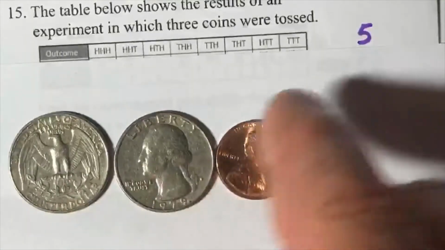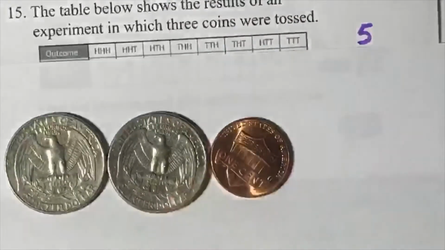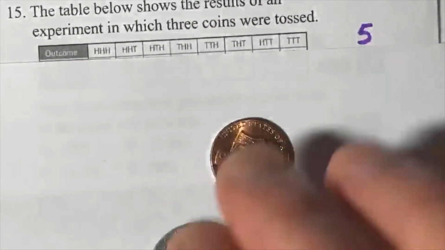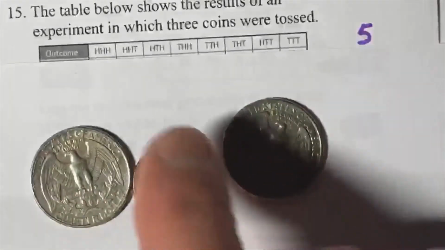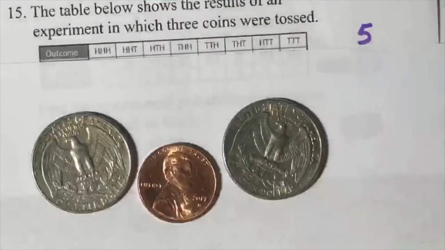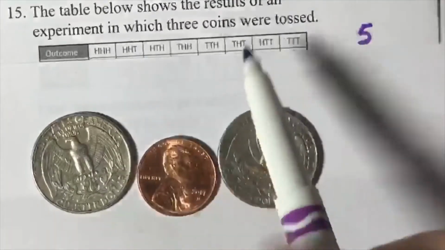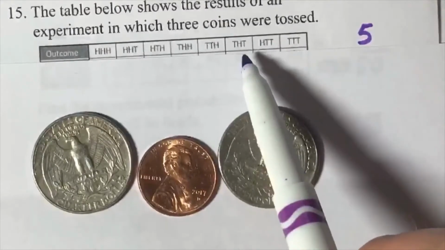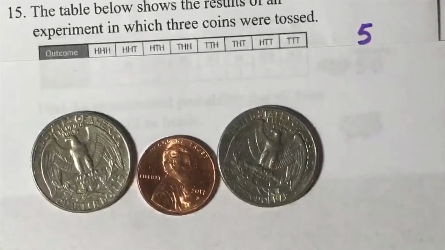And then the very last one would be where the tails are all showing, just like that. It could have been where it landed and I got tails, tails, tails. It's just in this order. So if I had a tails and then a head and then a tails, then this would satisfy that experiment. Tails, heads, tails. All right, finish this one up.